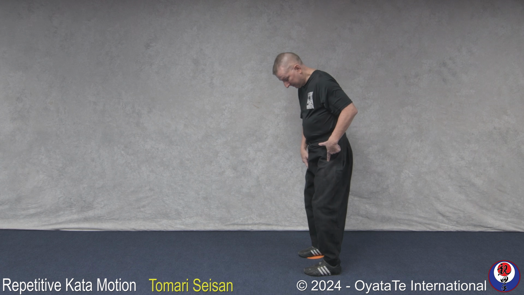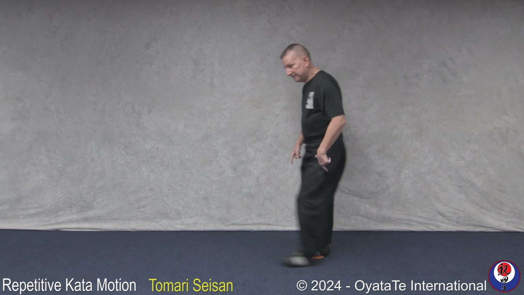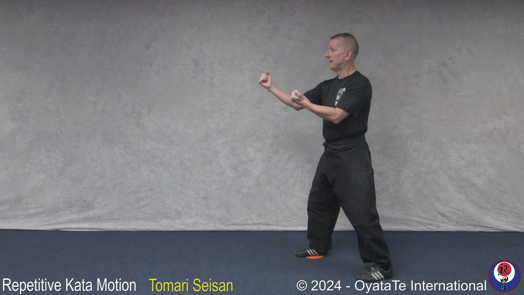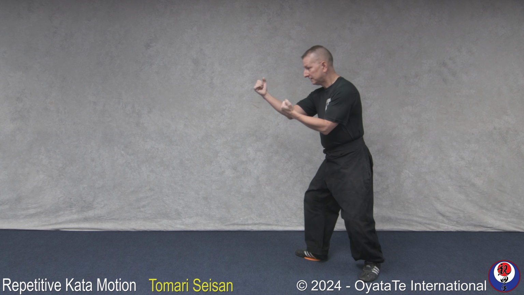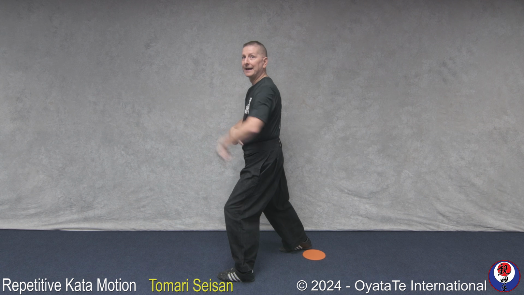I'm not here taking a half step. I'm here taking a full step. All right, so I'm already in that defensive posture. Heels come in, and I take a full step. And again, on the third one, I am taking a full step as well. So you see all three of those opening Tamari Seisan motions are different.